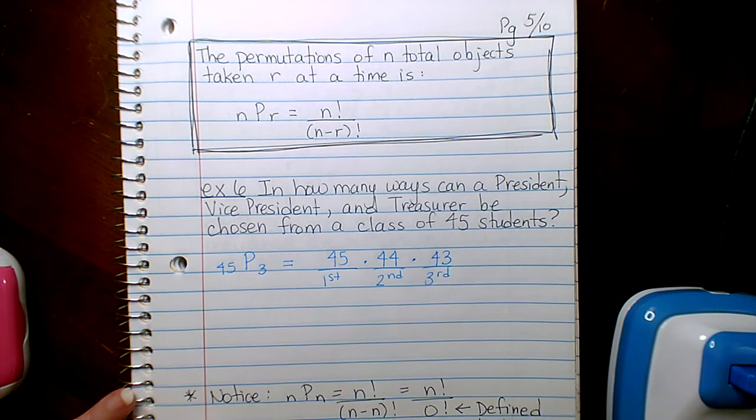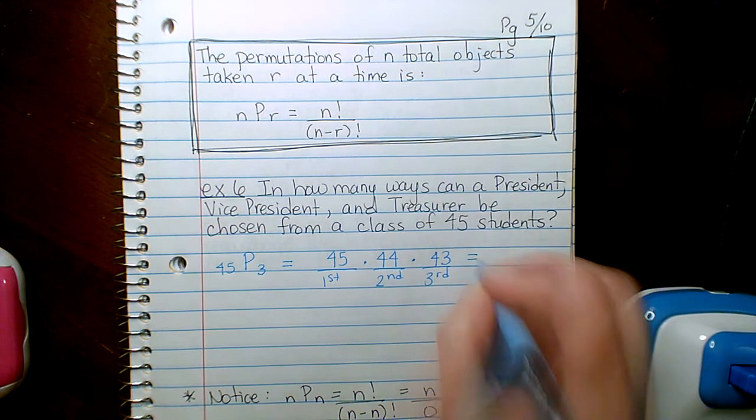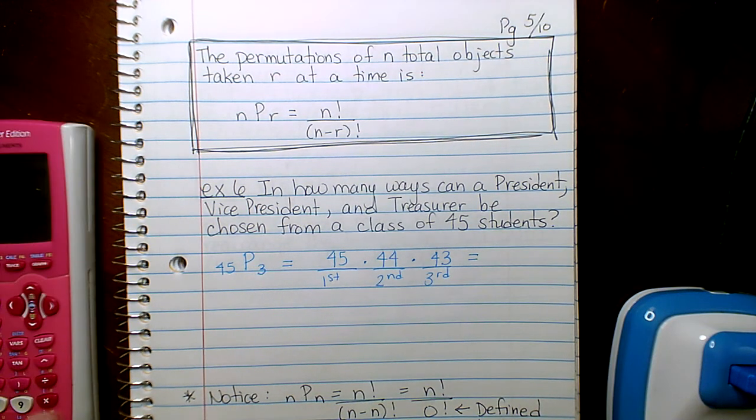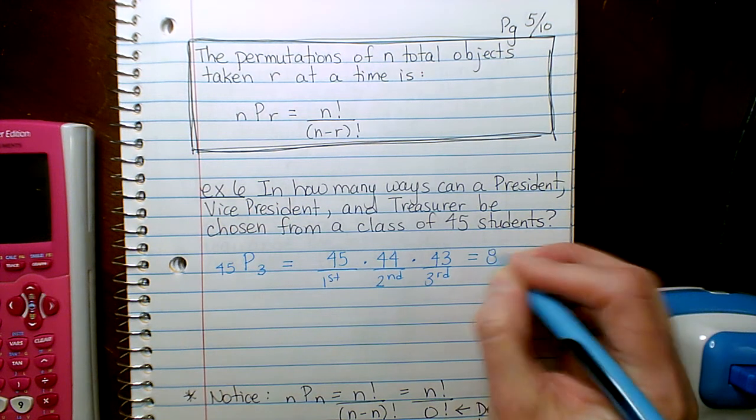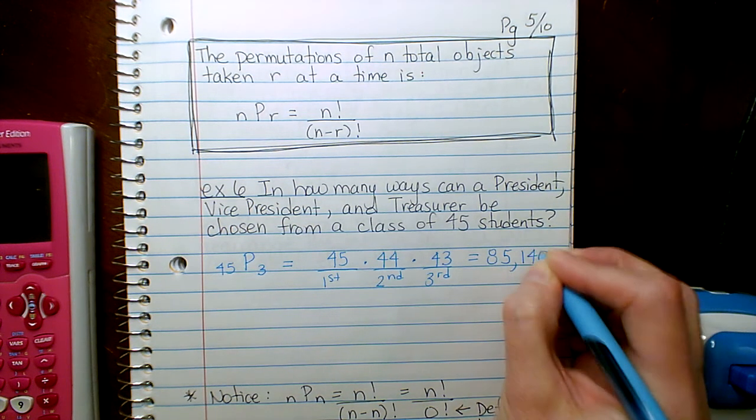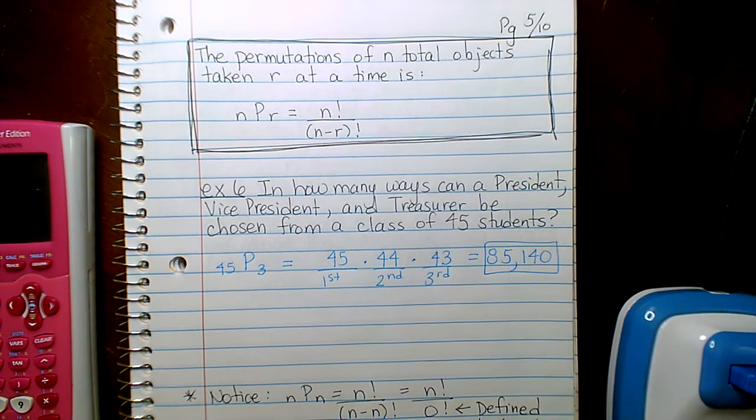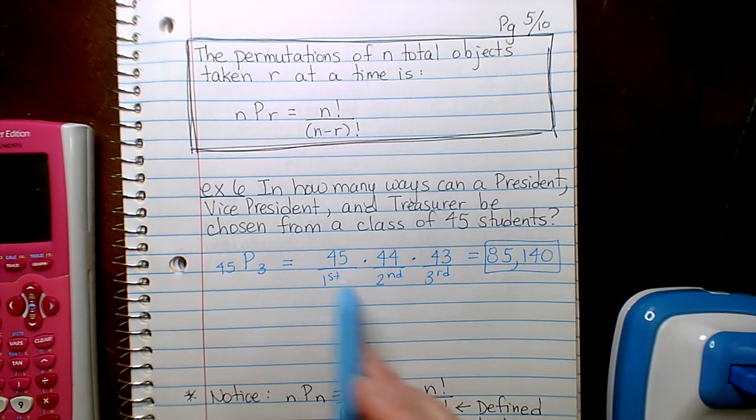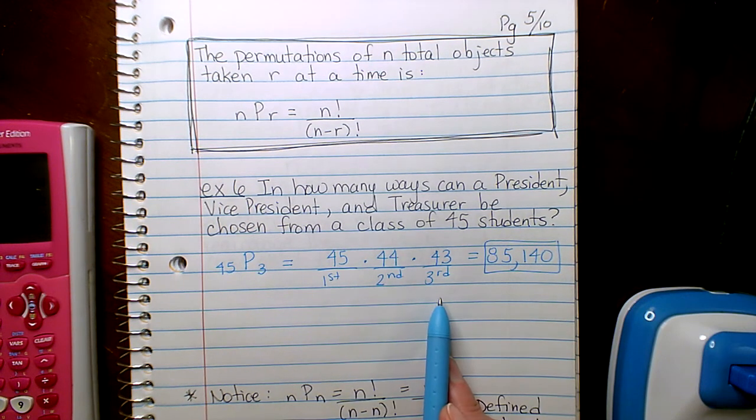So why am I subtracting 1 each time? Because I can't have repetition. So I'm going to get 45 times 44 times 43. So I get 85,140.